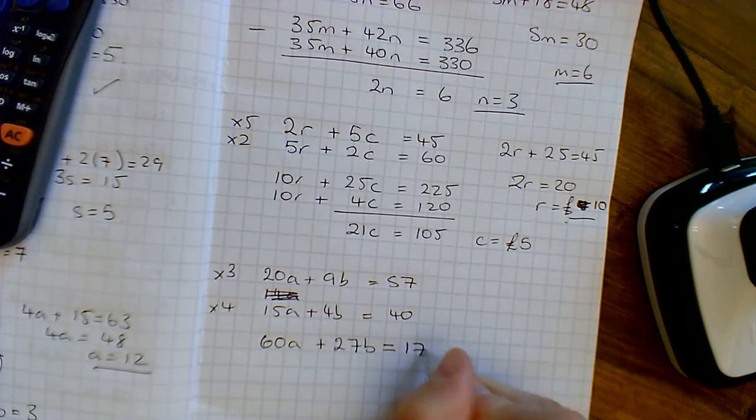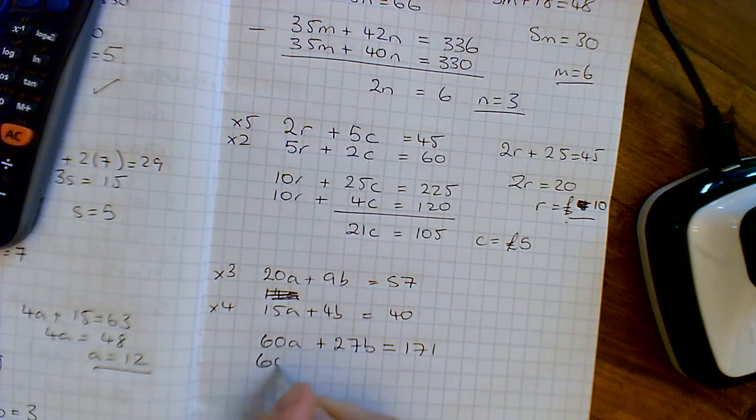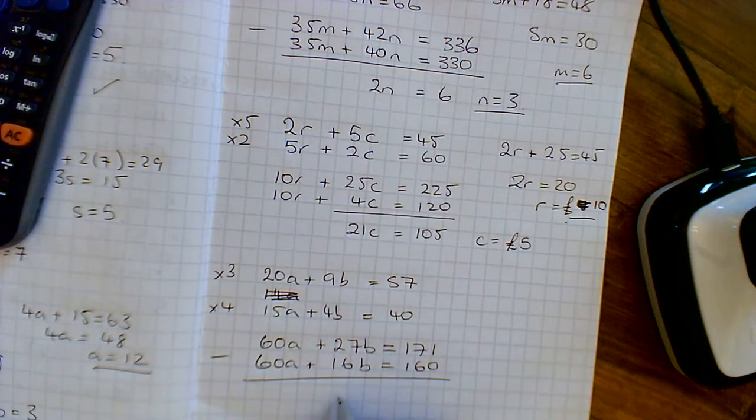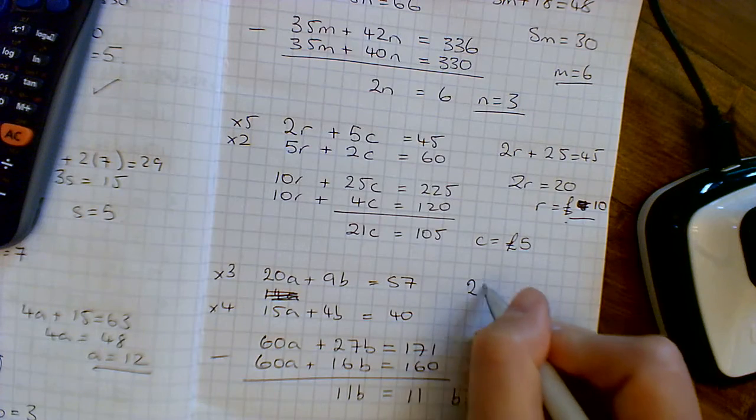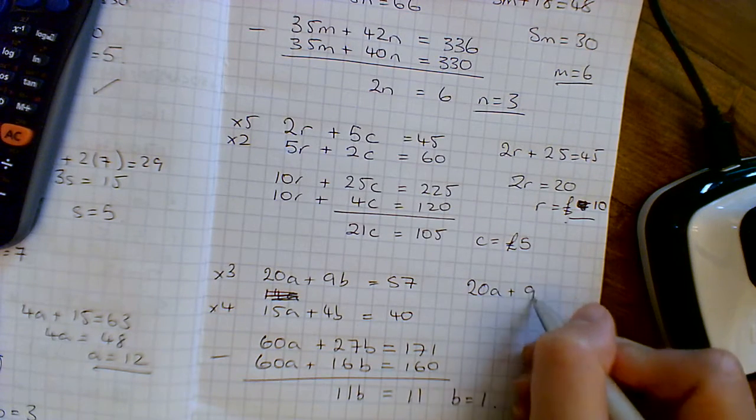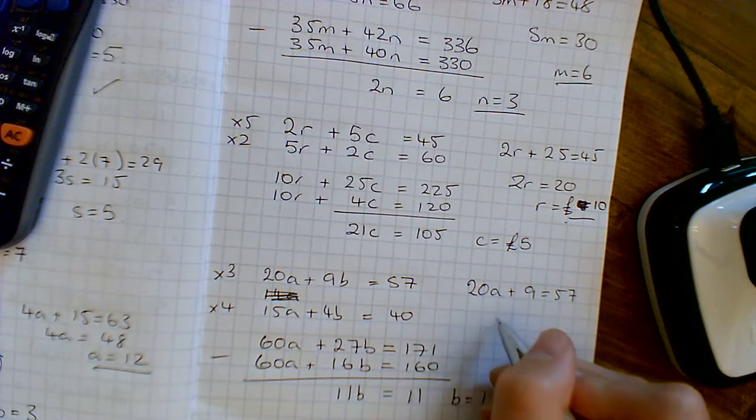Times all that by 4, so 60A again, 16Bs equals 160. Do the take away, so that's going to be 11Bs equals 11, so B equals 1. Stick it in. 20A plus 9 1s is 9, equals 57.